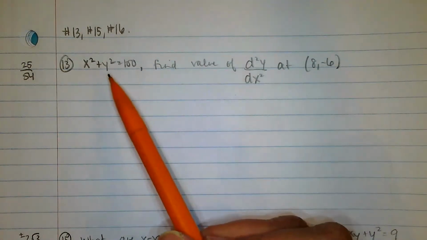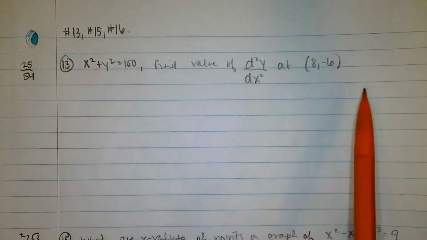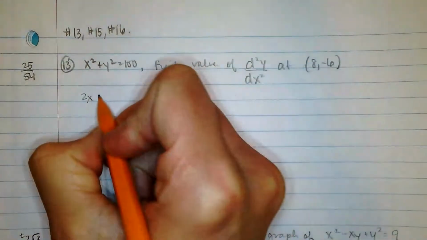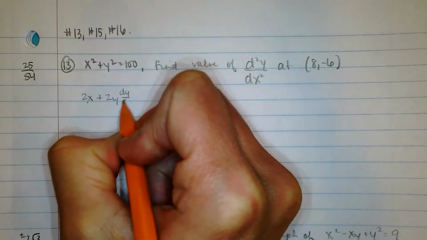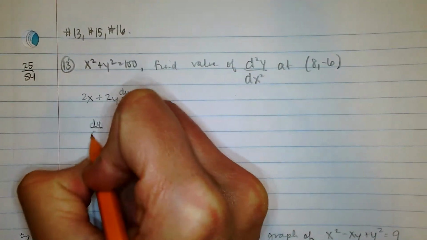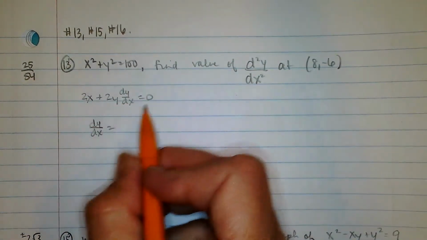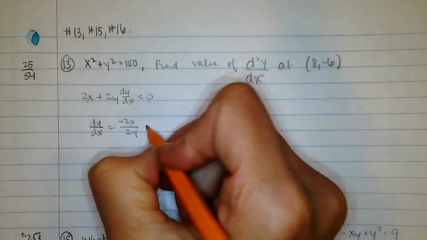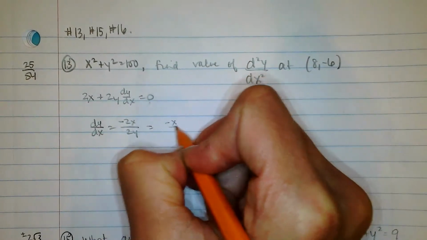Okay, so on 13 it's just asking us to evaluate at a certain point. So I'm going to take the derivative: 2x dx/dx plus 2y dy/dx equals 0. Get dy/dx all by itself. That'll happen once I subtract the 2x over and divide by 2y. The 2's cancel: negative x over y.